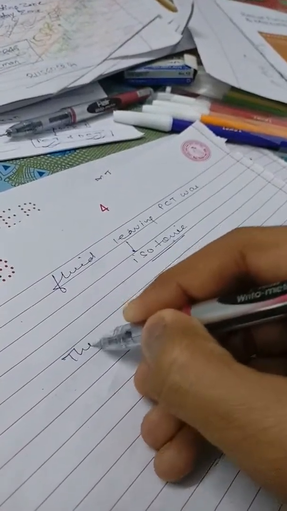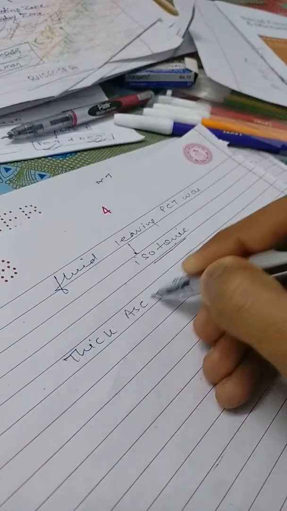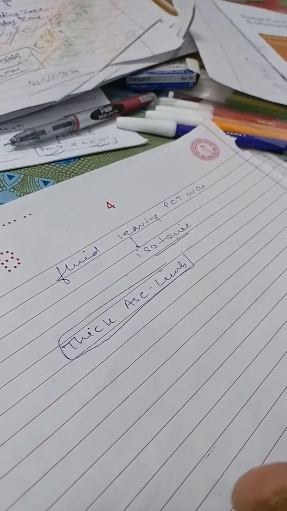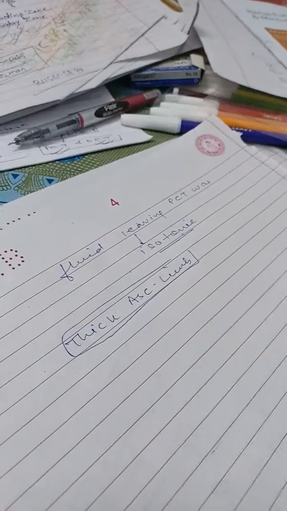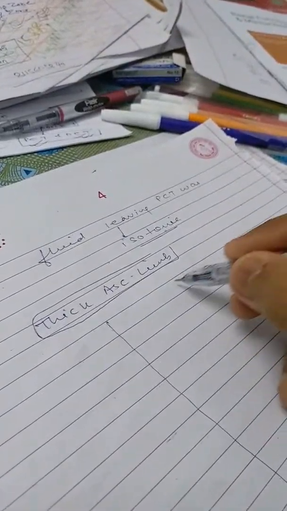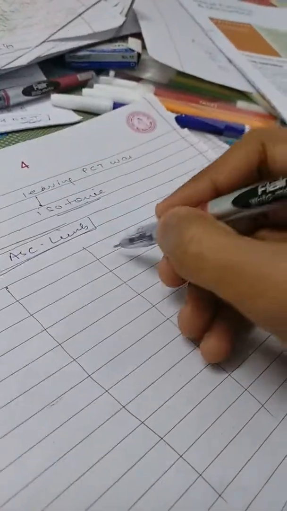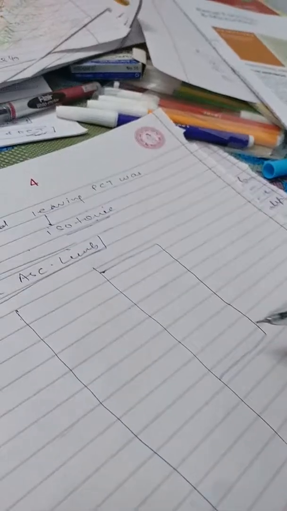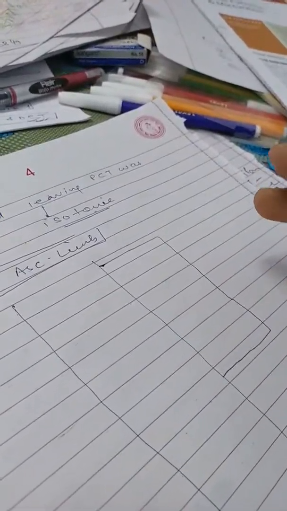Next we are going to discuss the thick ascending limb. I'm making this diagram. This is the lumen of the thick ascending limb, and this is the cell of the thick ascending limb.